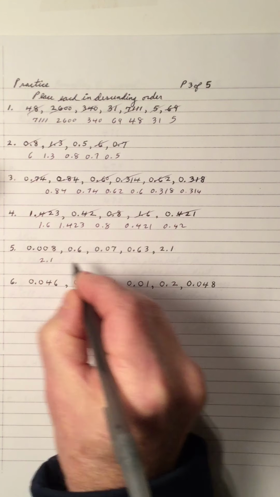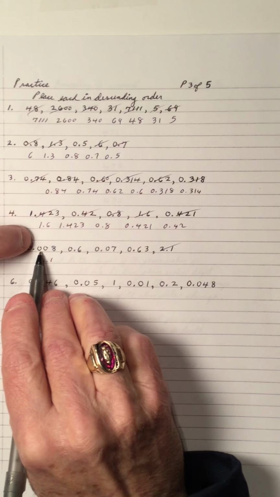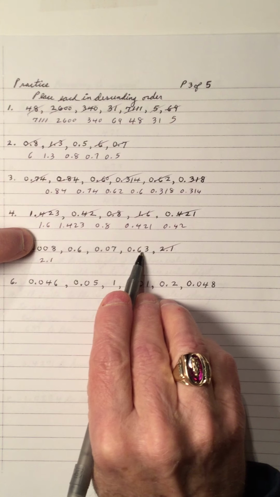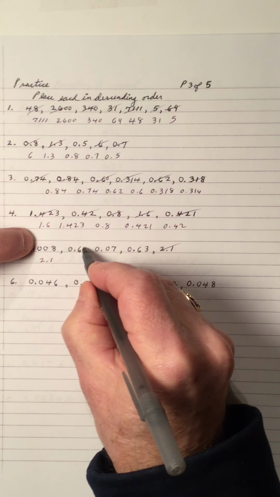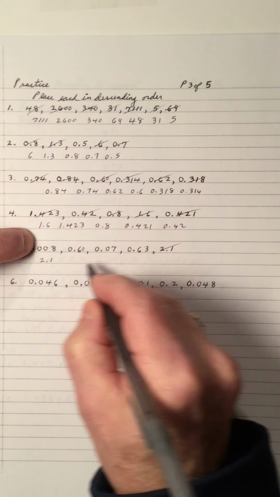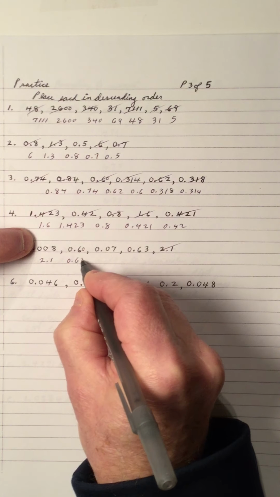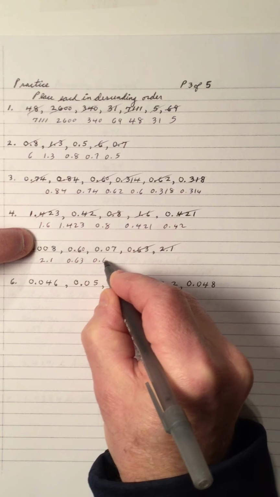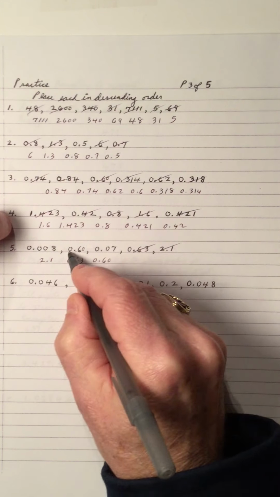Number 5, let's see, we have 2.1. And tenths, 6/10, 0/10, 6/10. So this is, think of a 0. This is a 6.3. So decimal 6.3 is higher than decimal 6.0 or 6. That's done.